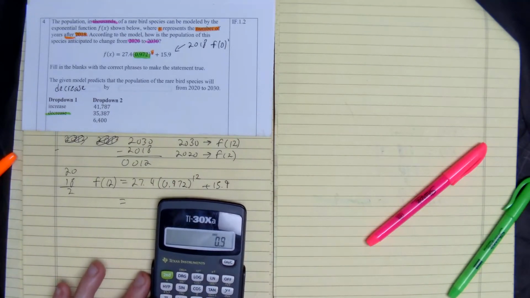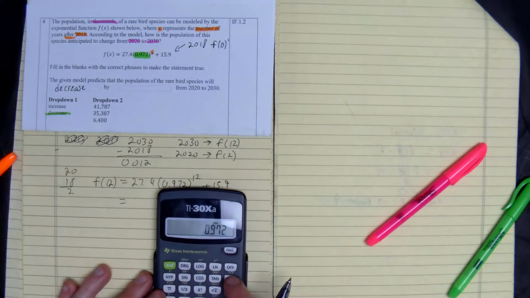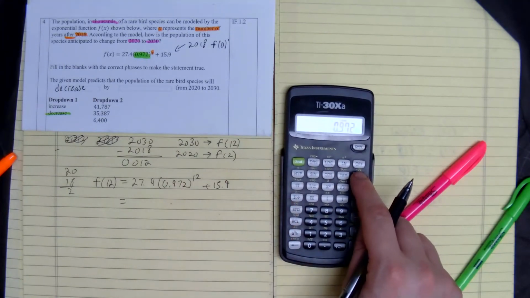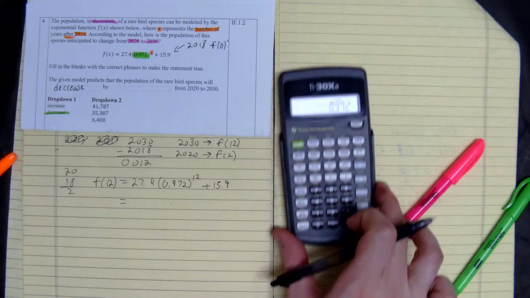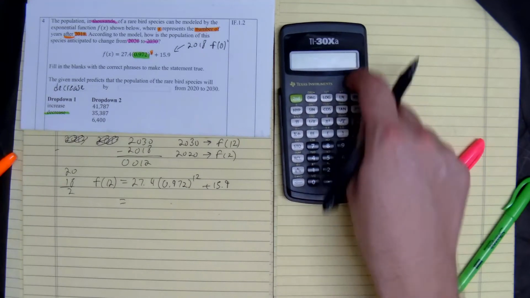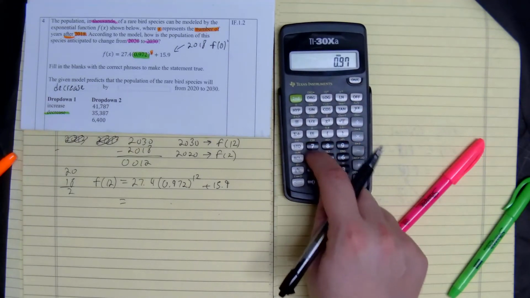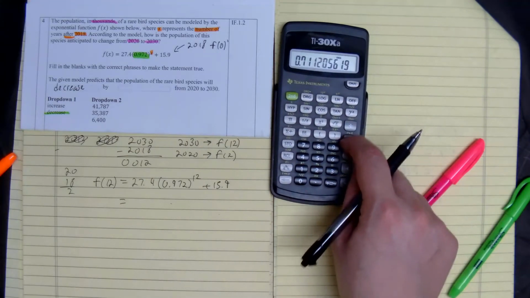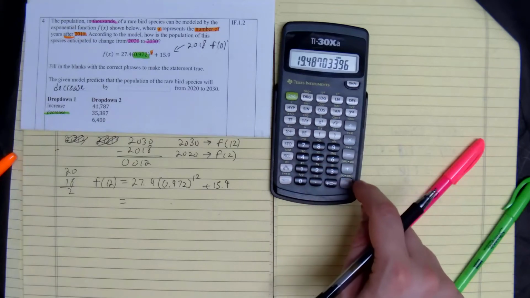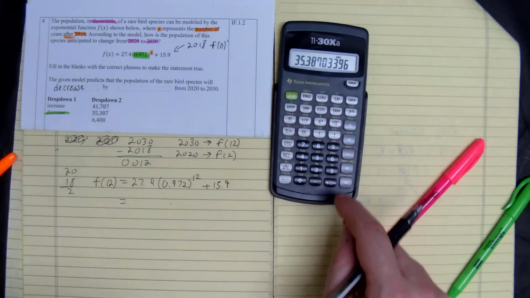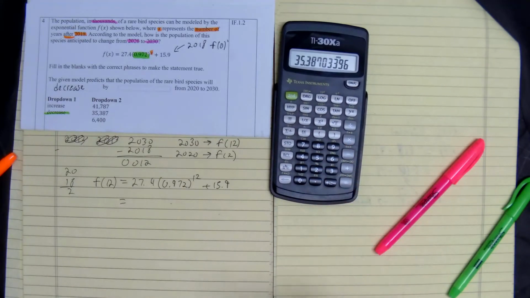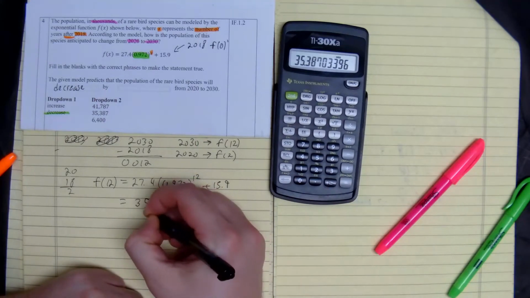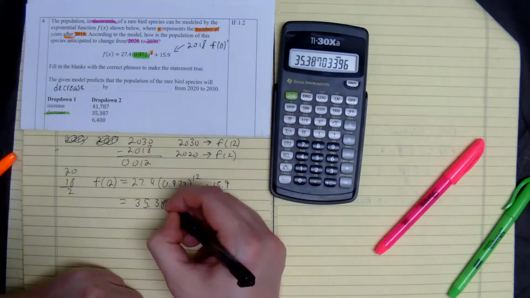So 0.972, you're going to click this button. I'll do it right over here. You press this button. That gives you the exponent. There we go. So again, 0.972 to the power of 12 times 27.4, plus 15.9, and we get right here 35.387033396.